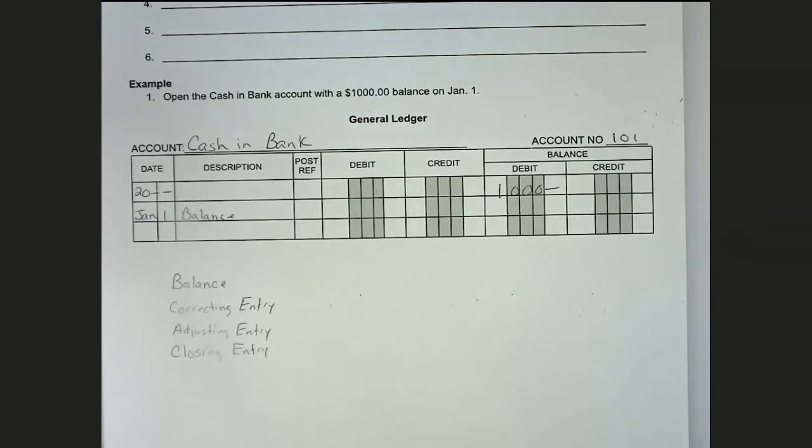Or the withdrawal account should only be in that debit column. Liabilities, capital, revenue should only have a credit balance. Why is that other one there? Well, because we don't know what type of account we're going to put there. It's a generalized format. Very generic format.